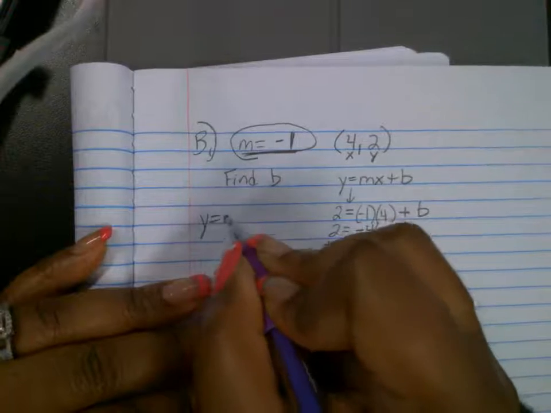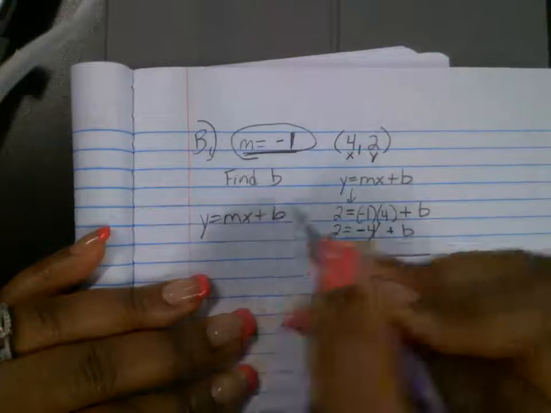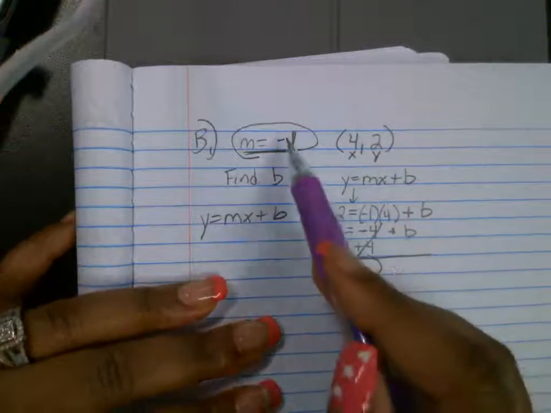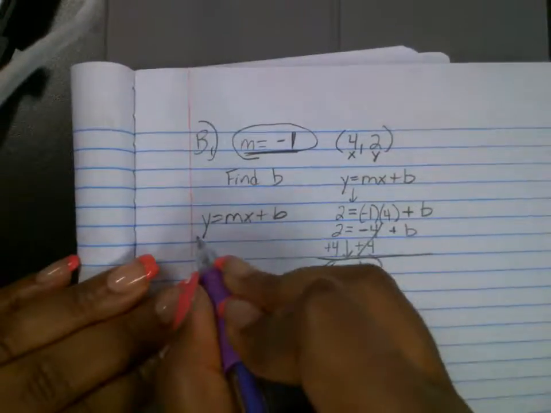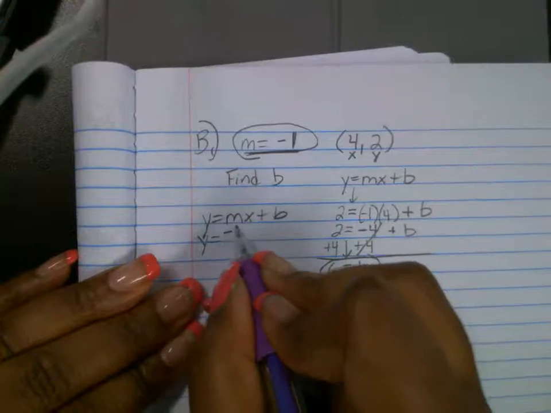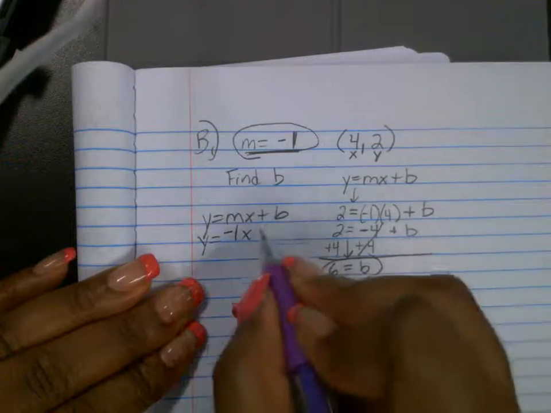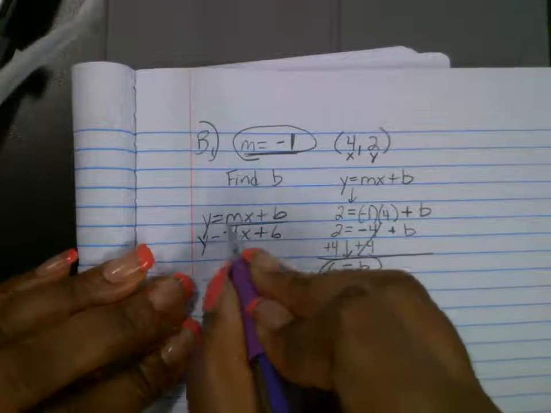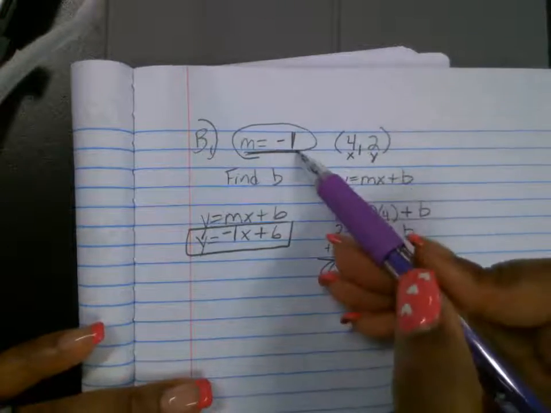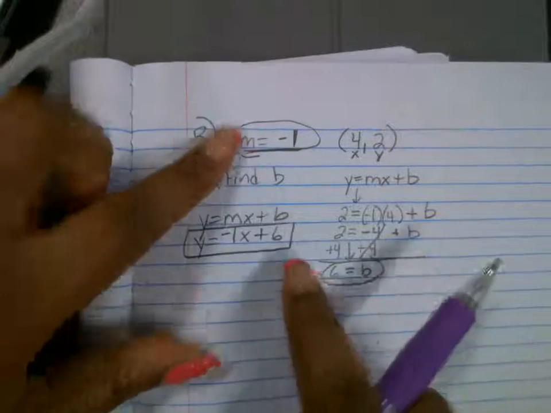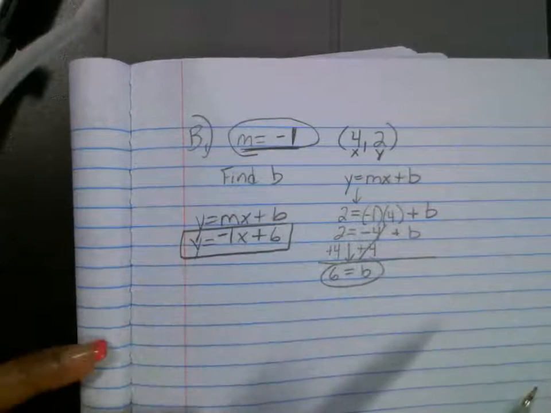Y equals mx plus b. So how do I put this information into this equation? Y equals -1x plus 6. This is my answer. This is my equation. Find m, find b, substitute those values into the equation.